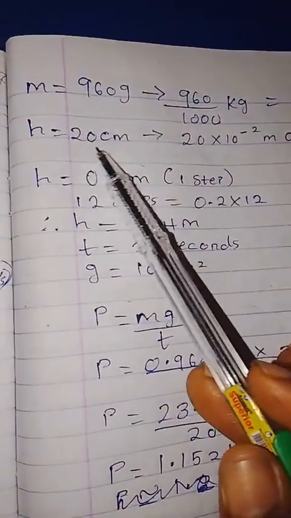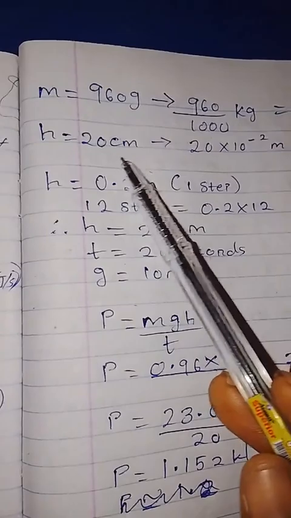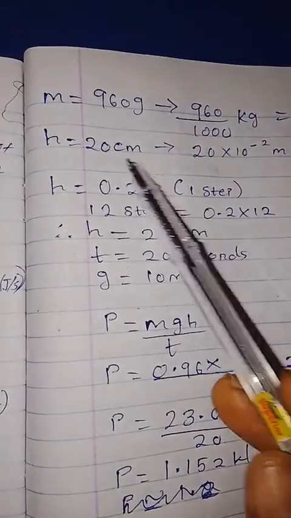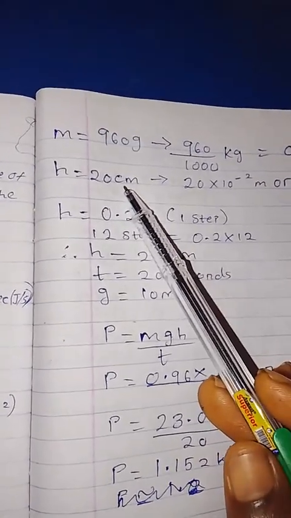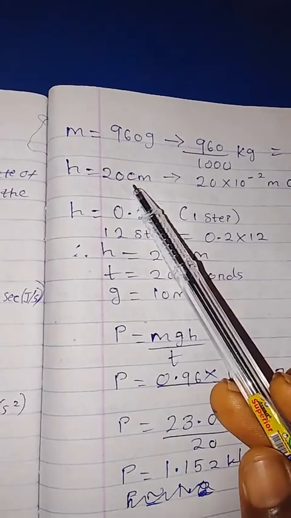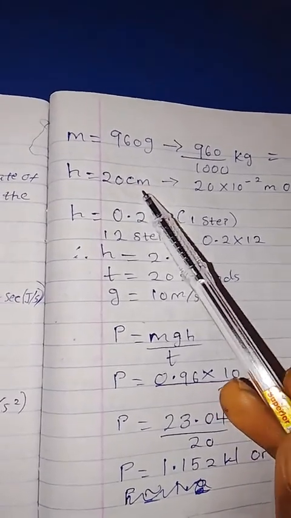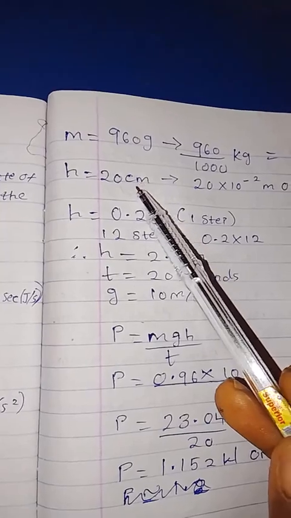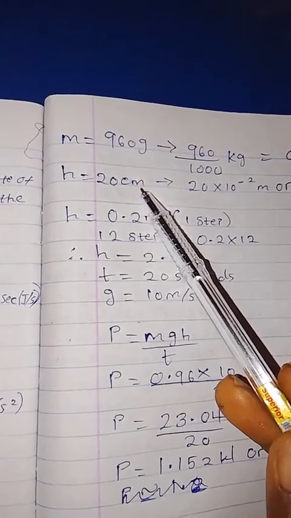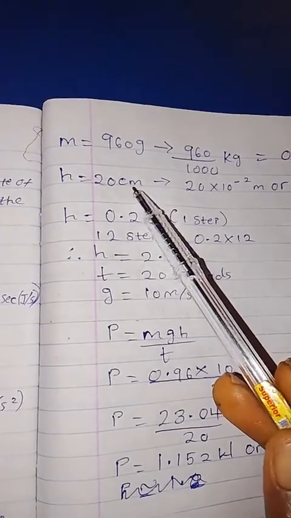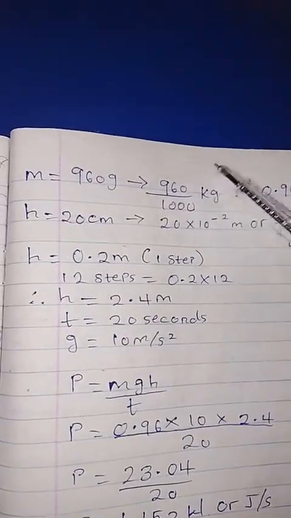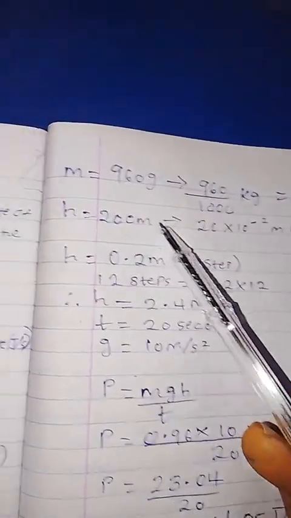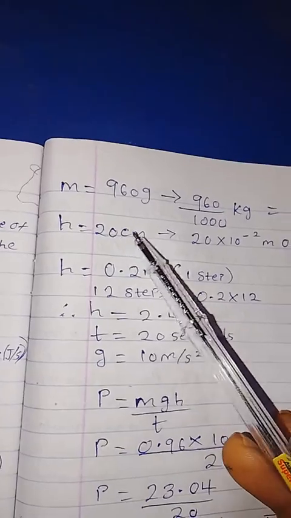Now, centimeter is also a prefix in calculation, either in maths or anything you are solving. So centi is something that has 2 zeros, but it is negative. The power of 10 is 10 raised to power minus 2. That is centi. Centi is in the negative aspect, not a positive aspect like kilo. So h is equal to 20 centimeters.